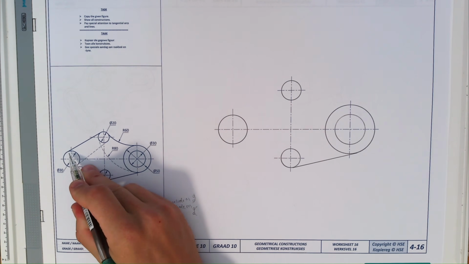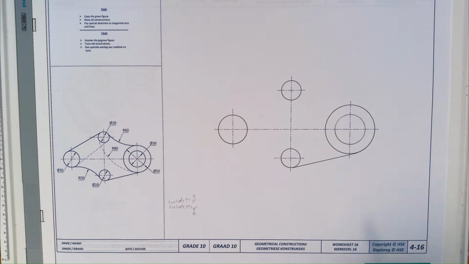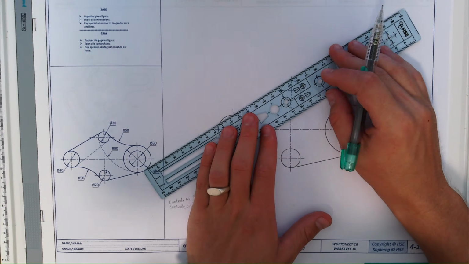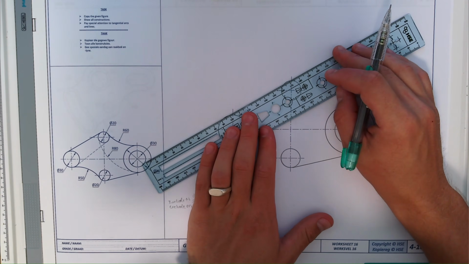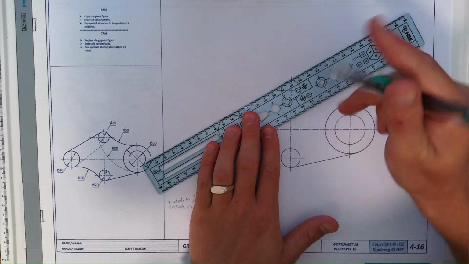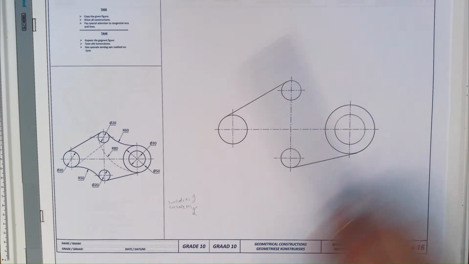There's also one here at the top, a tangent line, and then there's a dotted line, which is also a tangent line. So I'm going to play here at the top using my ruler. Happy there. From there to there.